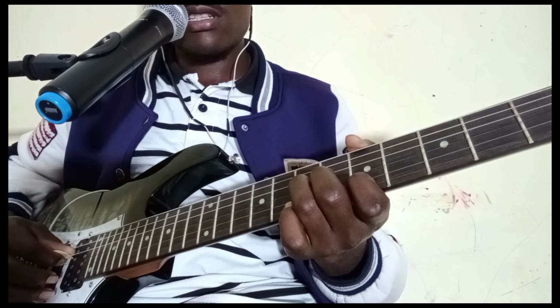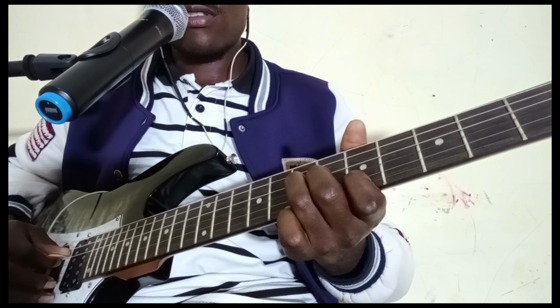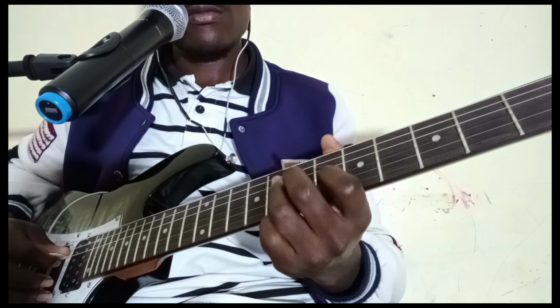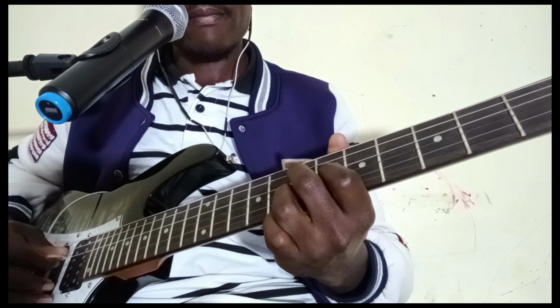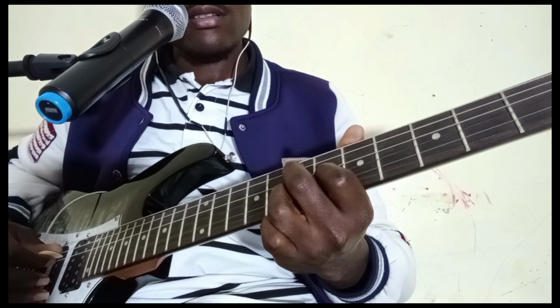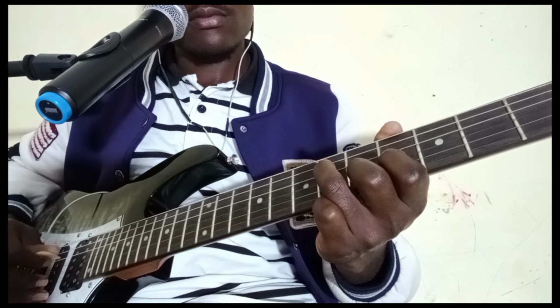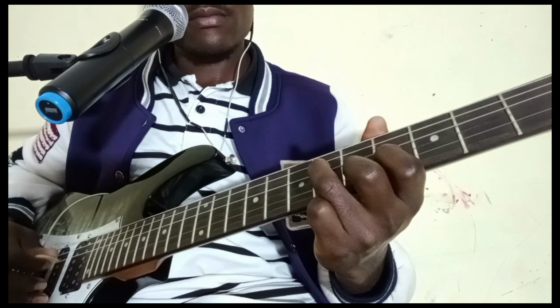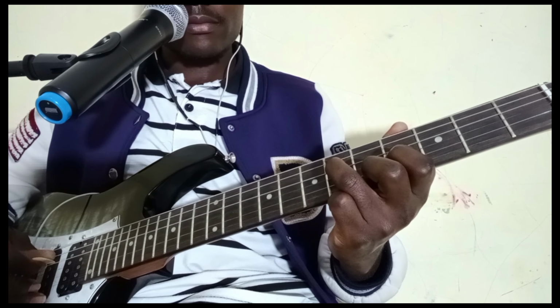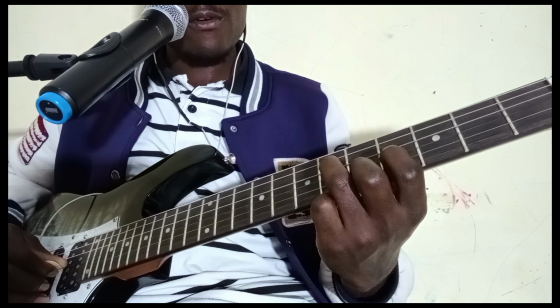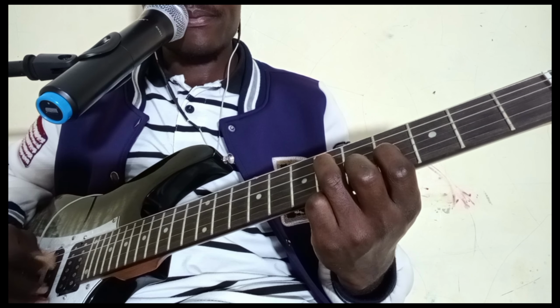Now let us look for the 5, the E. 1 4 5, no 6, and here is our 5. First finger, fret number 4, string number 3.